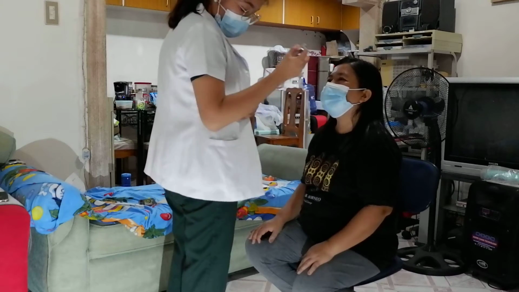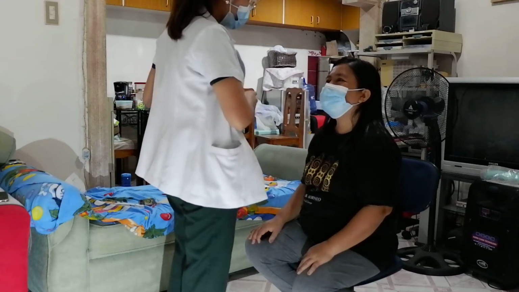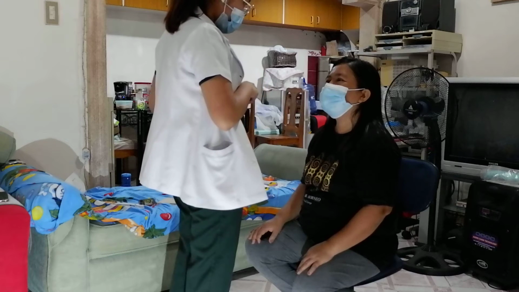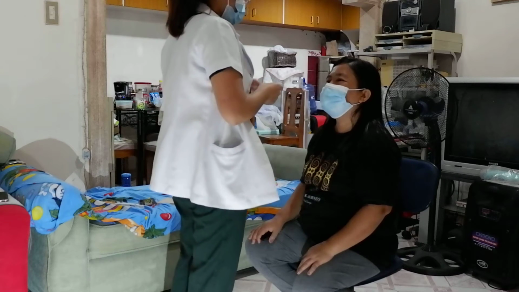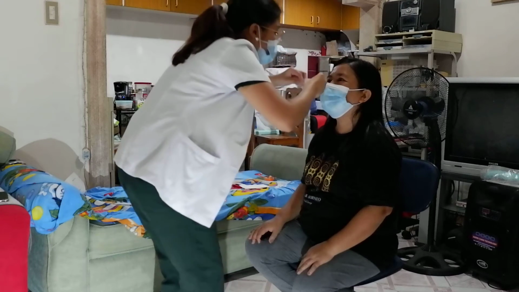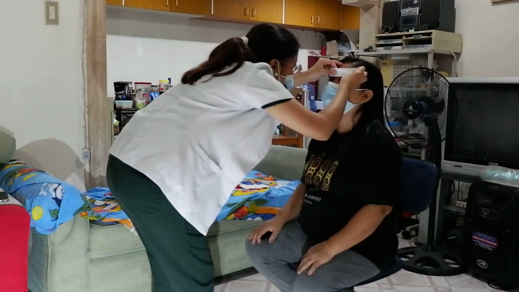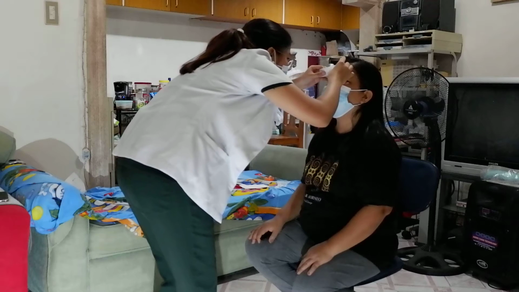Okay, so next I'm going to measure the pupil size as well as the shape and the symmetries. I'm going to check the size. I want you to look straight. Okay, on the other eye.